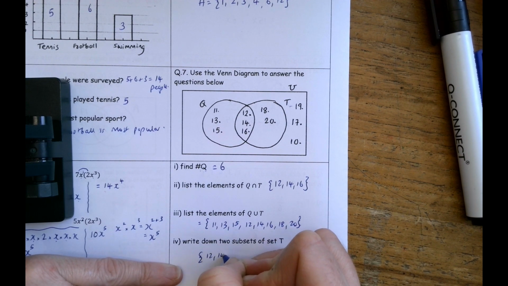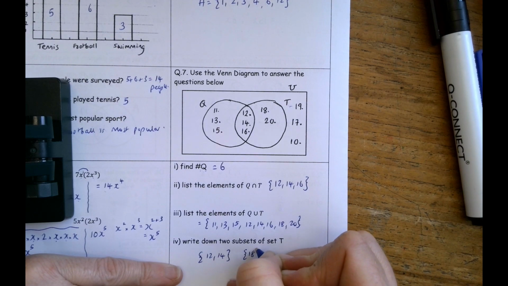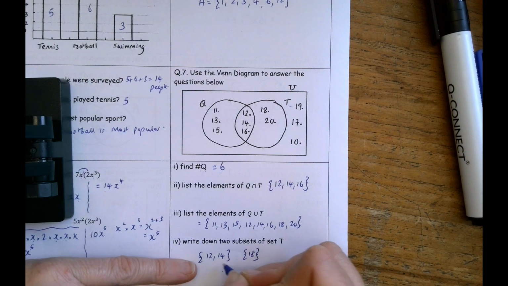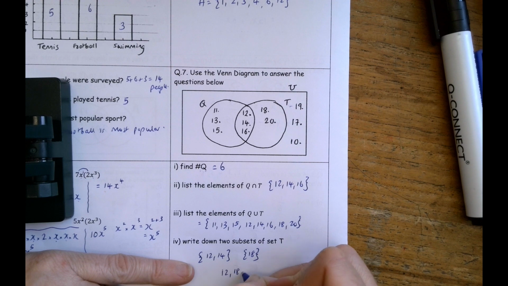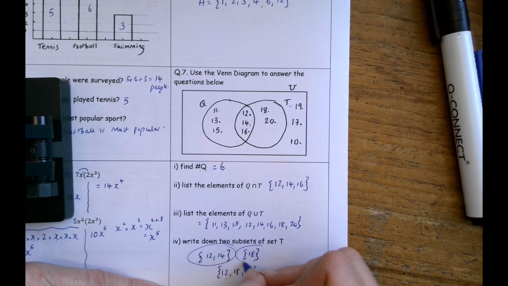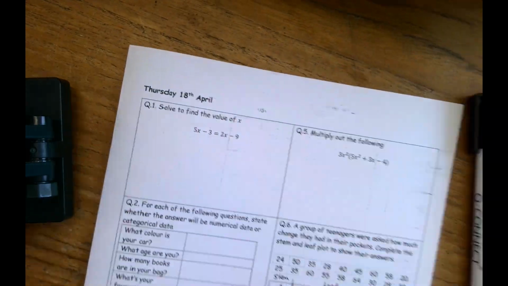Any sets that are smaller sets made out of T. So here's a few here. There's one with 2 elements, there's one with 1 element, and there's one with 3 elements. Okay, I only need 2 of them. So there's 2 subsets of T.